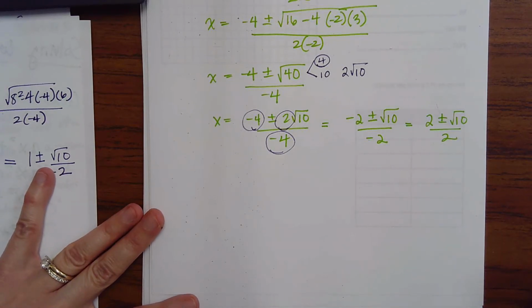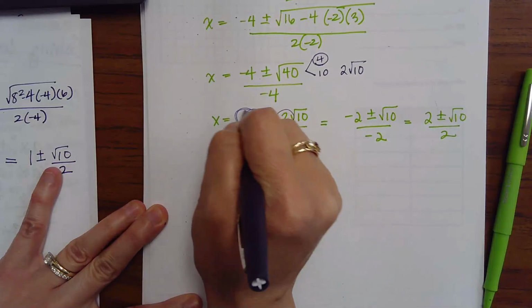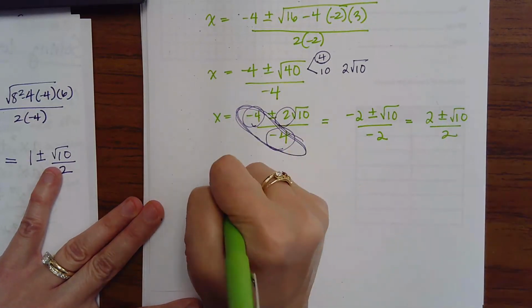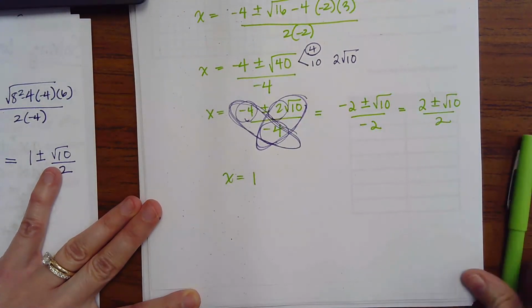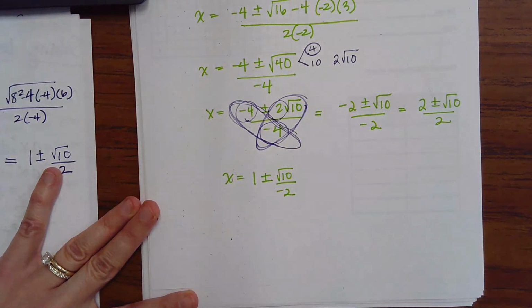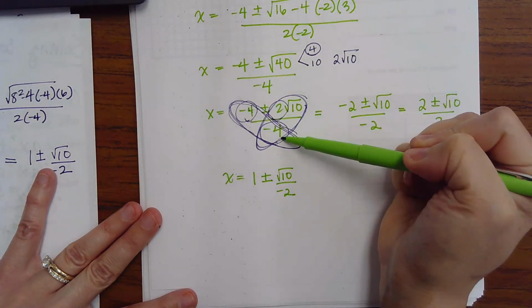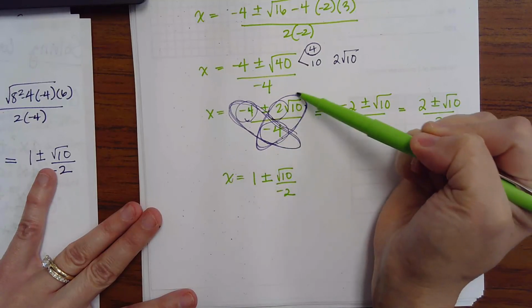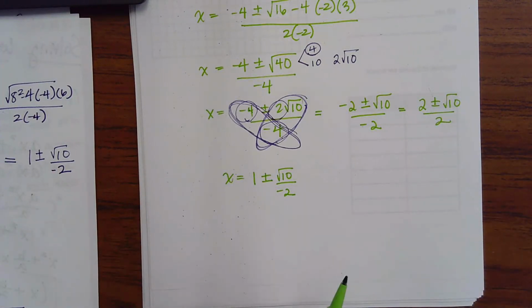The one way I normally write this, though, is what we call a plus bi form, which basically means you're dividing, like the numerator's in two parts. I'm going to divide negative 4 by negative 4, and I get 1. And then I'm going to divide 2 root 10 by negative 4, and I'm going to get plus or minus root 10 over negative 2. So I like to write it in this format where I'm taking those as separate. So I'm taking this negative 4 over negative 4, getting my answer, and then plus or minus, and then this chunk over negative 4 and reducing that.